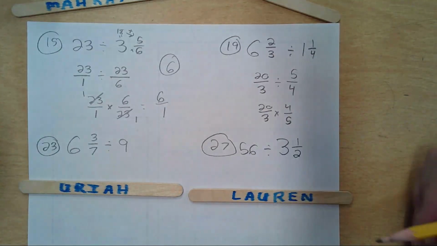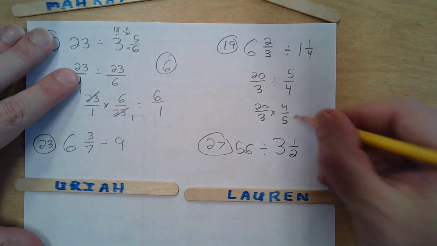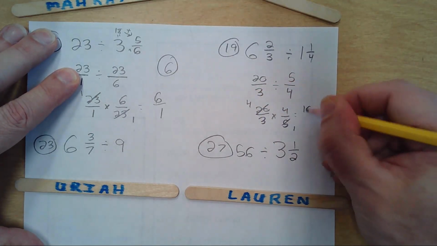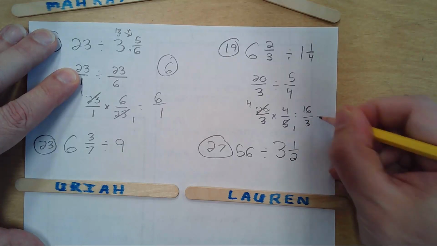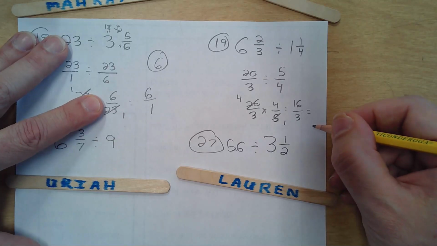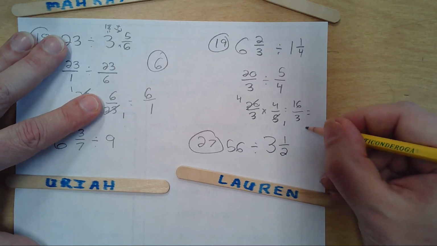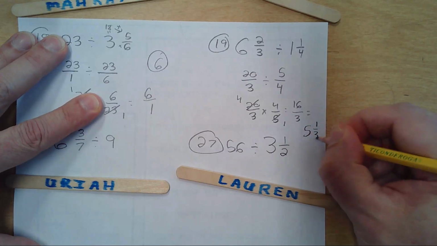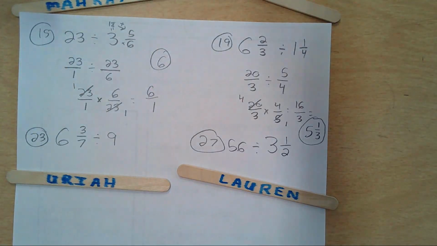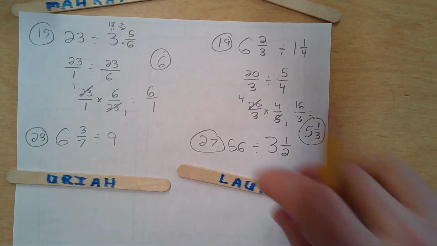Yep. So then the 5 and the 20. 5 turns into a 1. 20 turns into a 4. 4 times 4 is 16. 3 times 1 is 3. 16 over 3 equals 5 and 1/3. I wrote 5 and 1/3. I said 15. Yeah, we're good here. Good. Uriah?